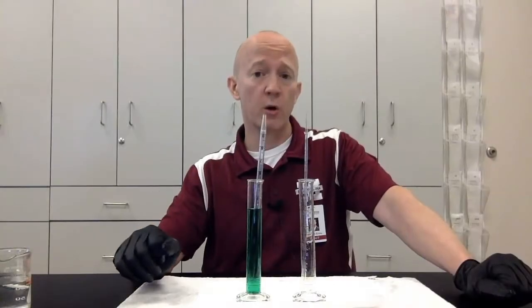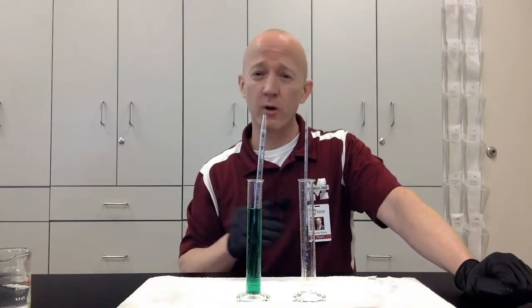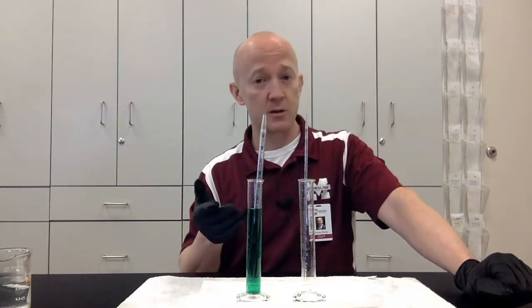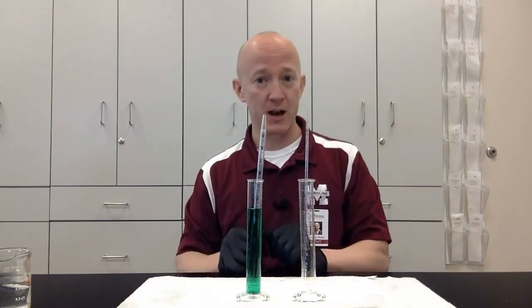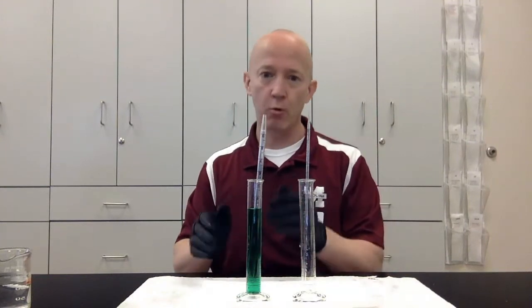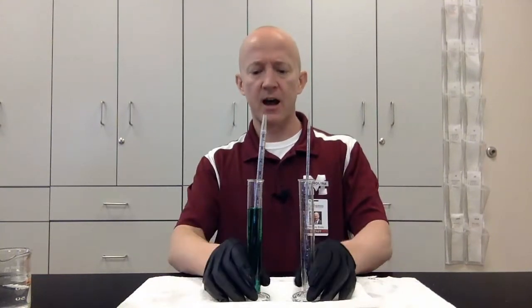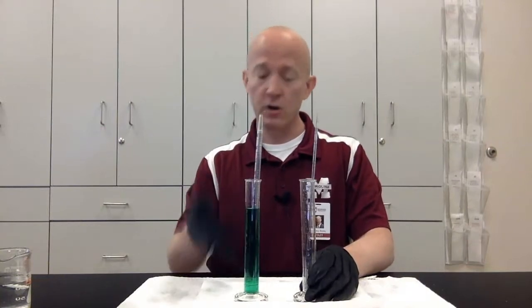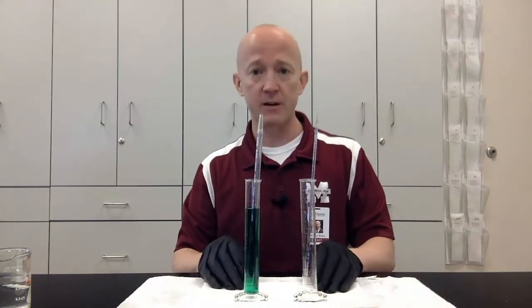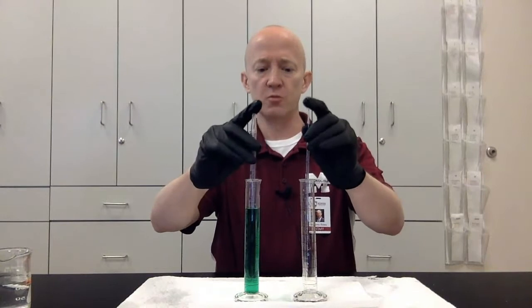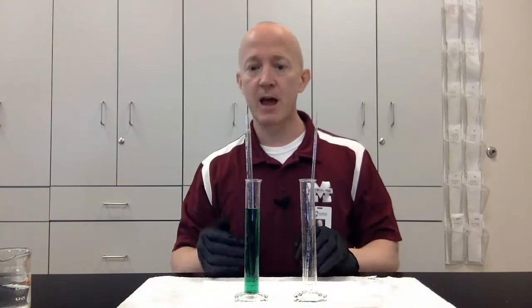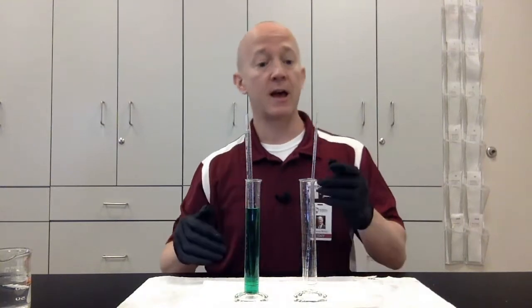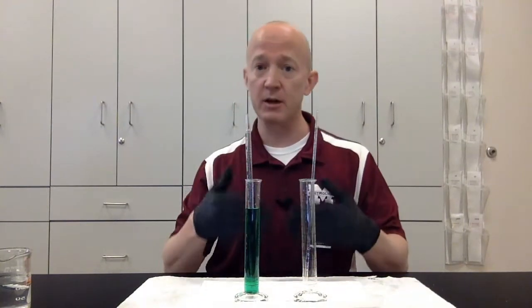So up until this point, we've talked about reactions as really going one way, reactants forming products. But most reactions have a forward and a reverse reaction taking place, a back and forth. To illustrate this, I have two graduated cylinders. One obviously has liquid in it, the other does not. And I have two tubes that I'm going to use to transfer those liquids to illustrate how you can have a forward reaction as well as a reverse reaction taking place at the same time.